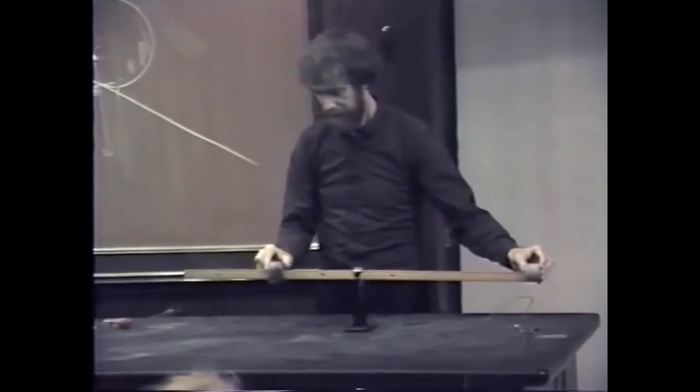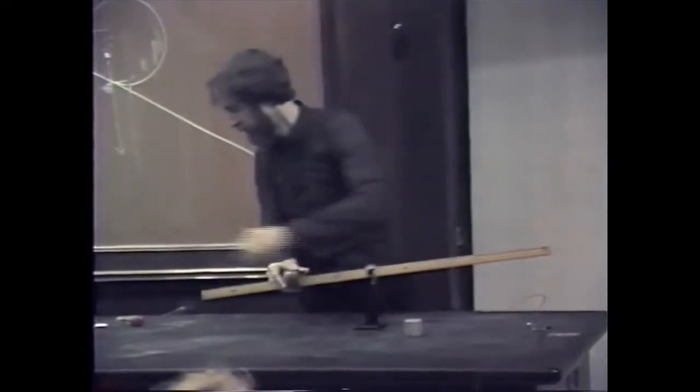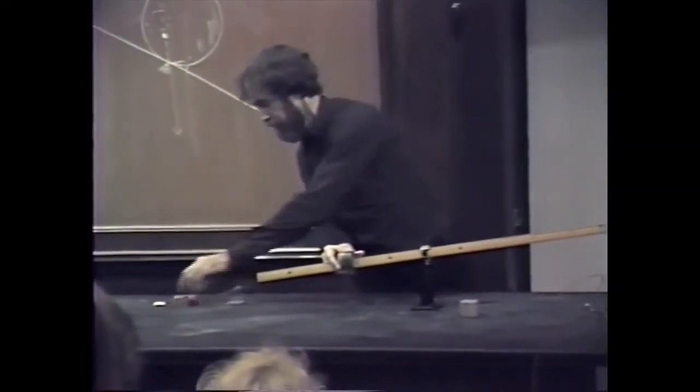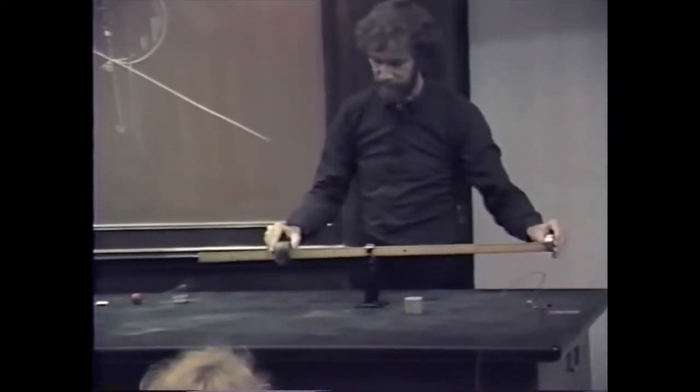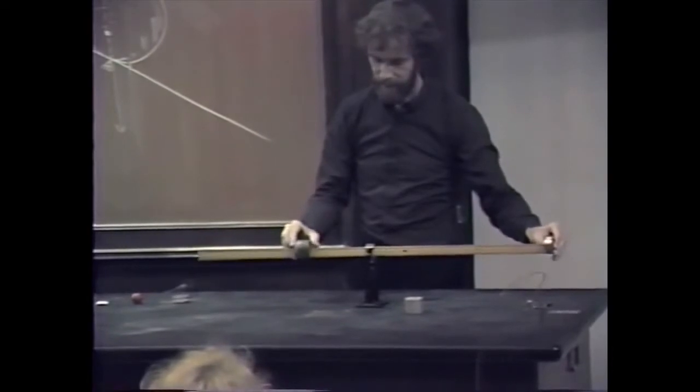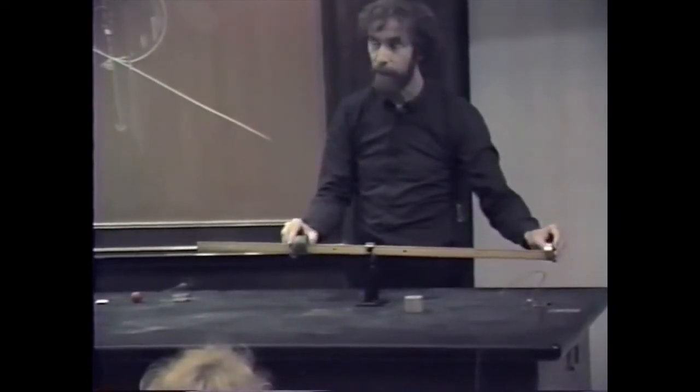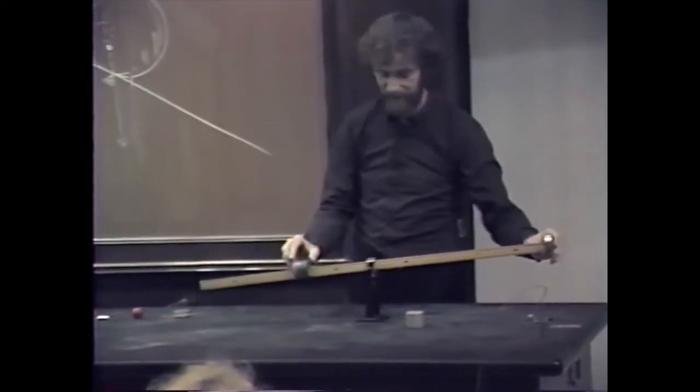But I could have something like this. I could have playing with another partner. Suppose I could get something like this. You see, you don't have to have equal people, equal mass people playing on the same seesaw.